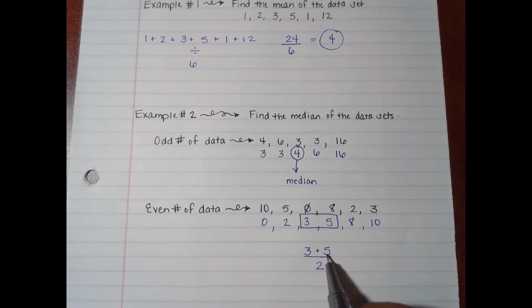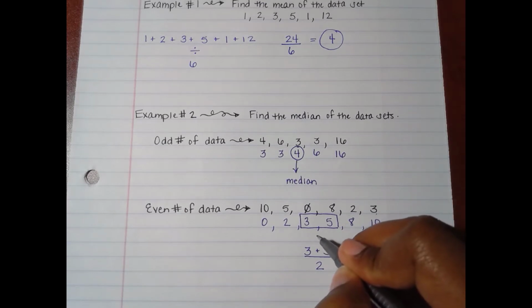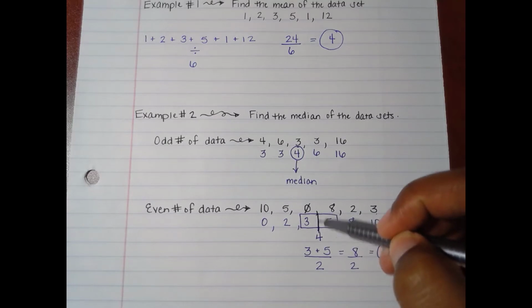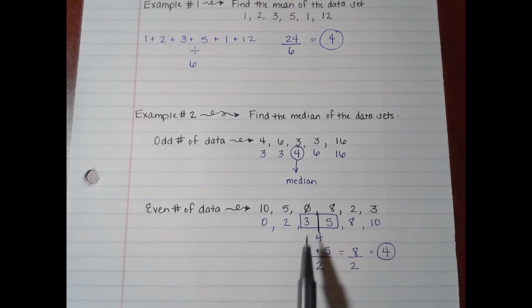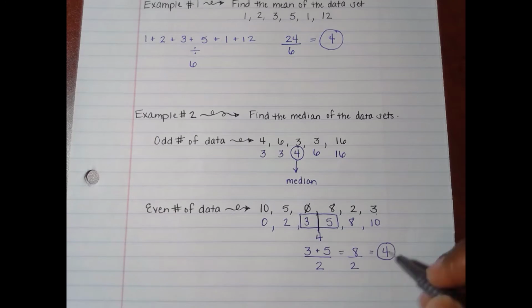3 plus 5 is 8. 8 divided by 2 is equal to 4. So that means 4 is the median. And if you see, if we plot 4 up here, 4 would cut this list directly in half. There will be 3 numbers on this side, 3 numbers on this side. So 4 is the median.